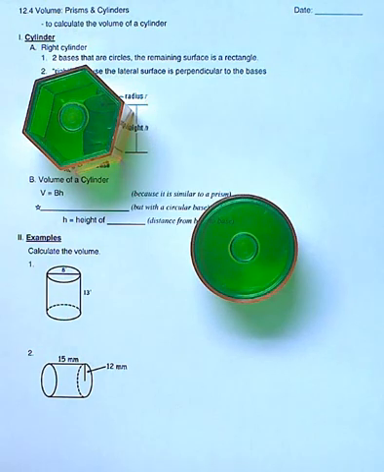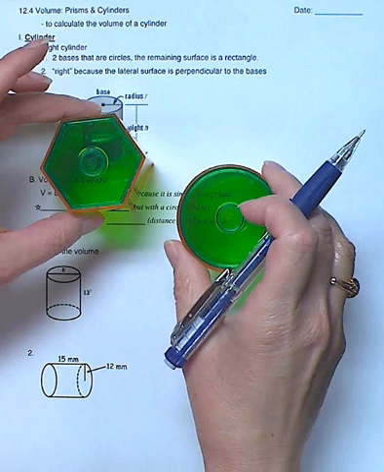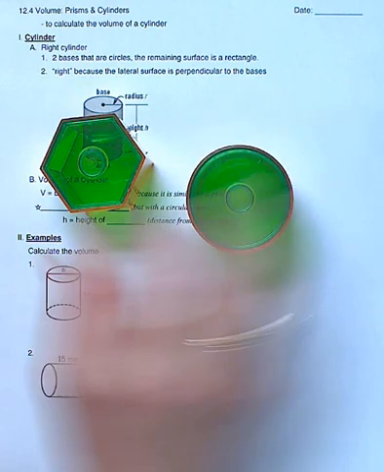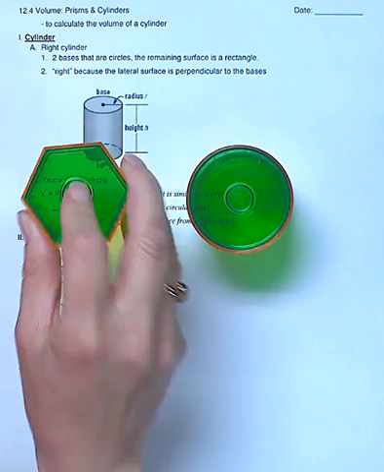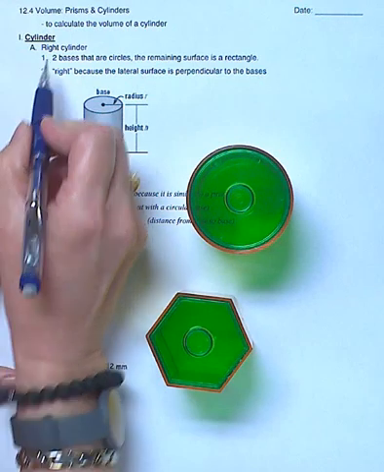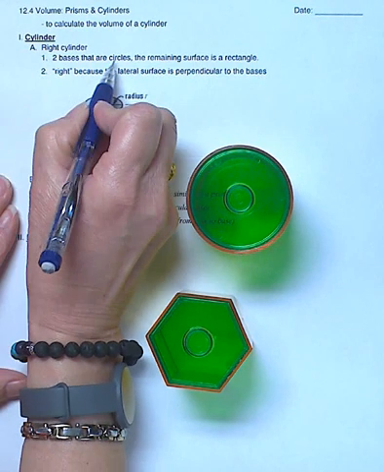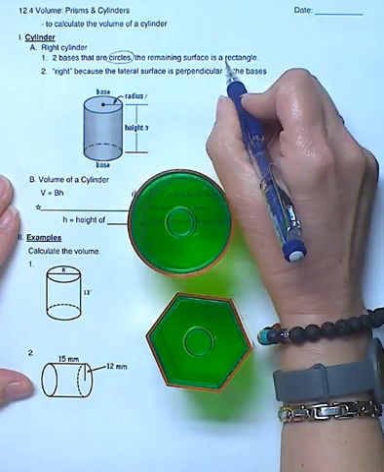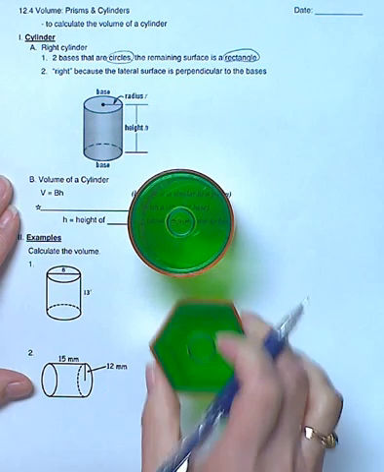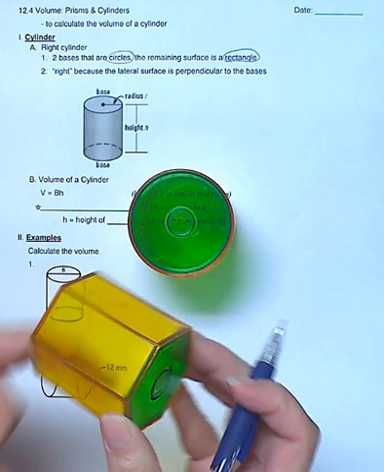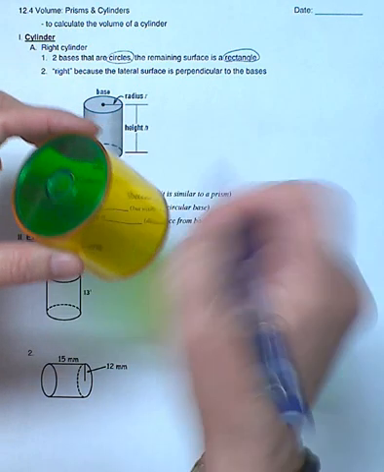But like a prism, we have two identical bases. In this case, we have two circles. And in this prism, again, we have two hexagons. So a cylinder is the same as a prism in that we have two bases that are identical, but specifically circles, and the remaining surface is a rectangle. Like a prism, it's a rectangle, but unlike a prism, the prism has multiple rectangles. The circle would just have one big rectangle.